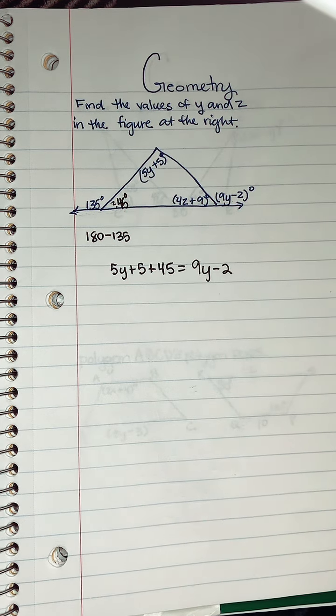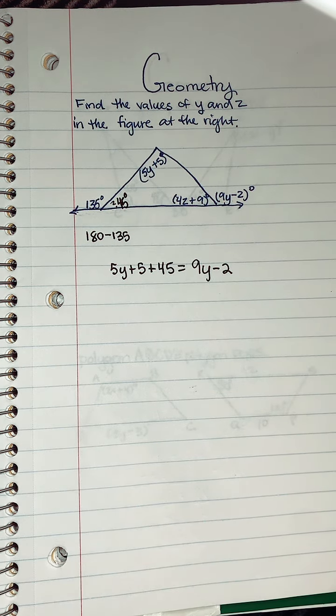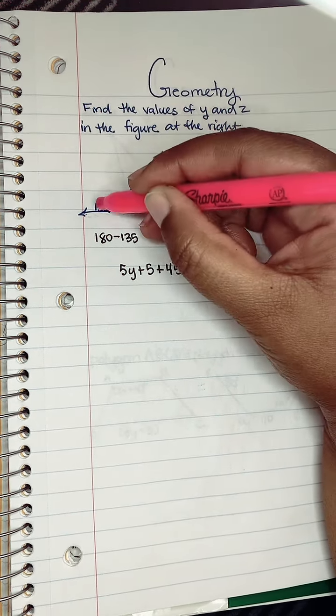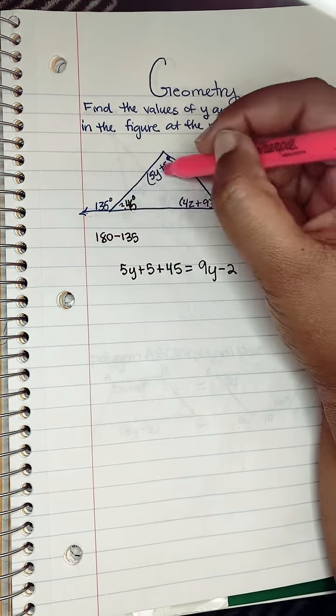Okay. So now let's combine like terms, you guys. Why does it not equal 135? Great question. Well, these two angles here would equal the 135.